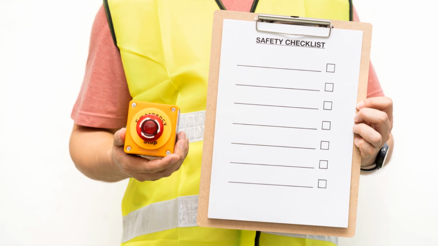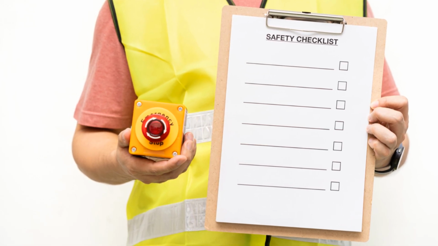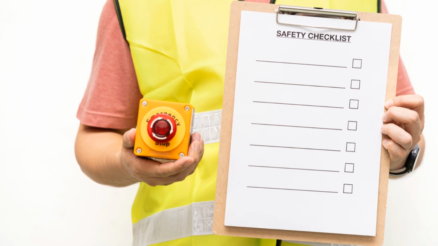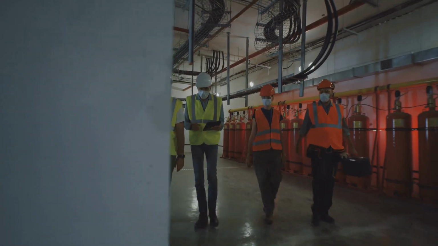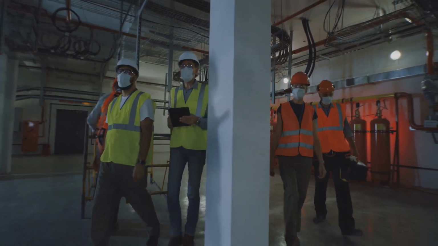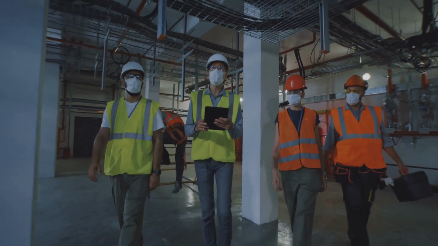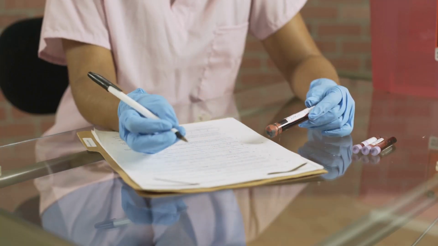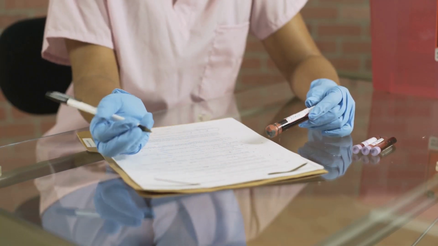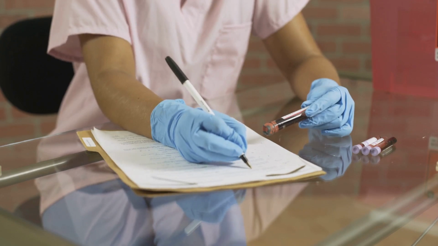Checklist method: use a structured checklist to ensure all potential hazards are assessed. This could include checking if emergency exits are clear, ensuring biohazard waste is properly disposed of, and confirming that patient lifting equipment is in good condition. During the inspection, it's important to take detailed notes and document any identified risks.